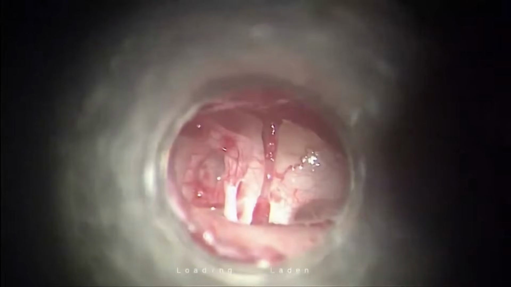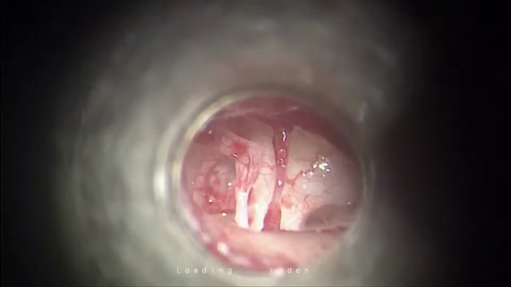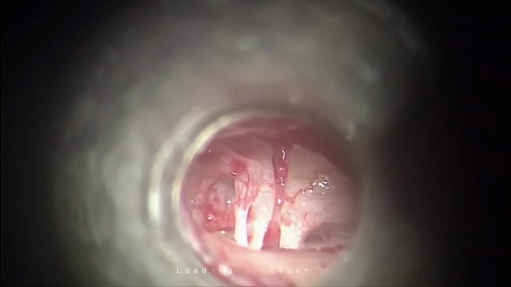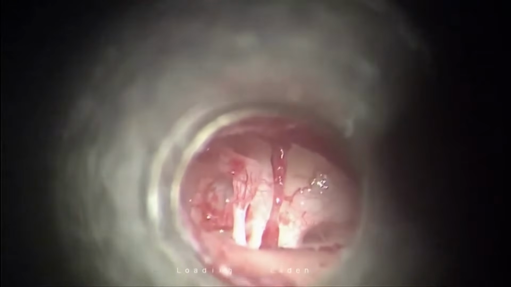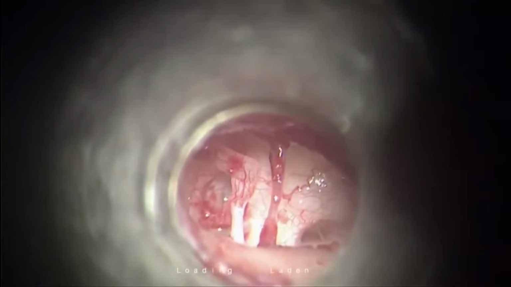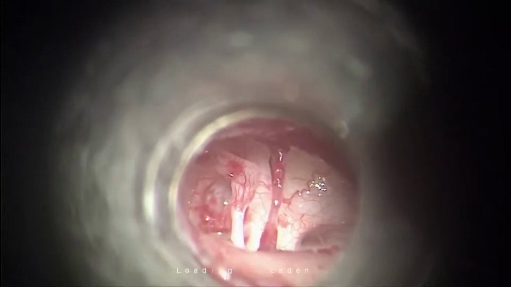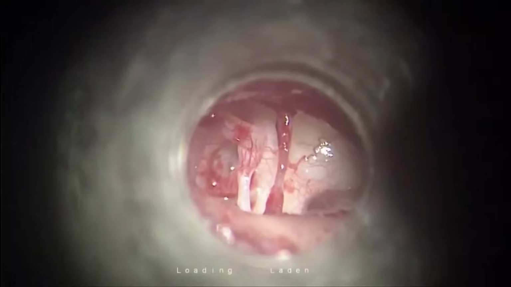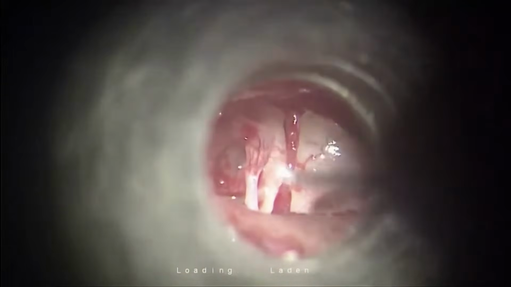So this case, you can see the exposure. Yes sir. See the entire oval window, the thick posterior crust, the tendon of stapedius, and see the capillaries ascending along the incudostapedial joint. It's an exceptionally long stapedius tendon. Sometimes you find a short tendon, sometimes a long tendon.